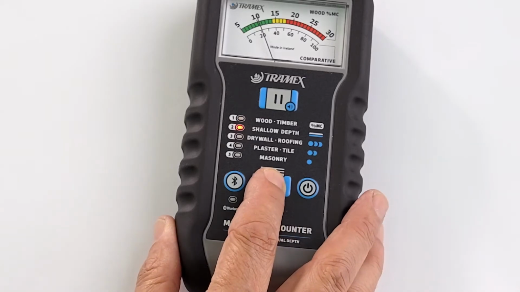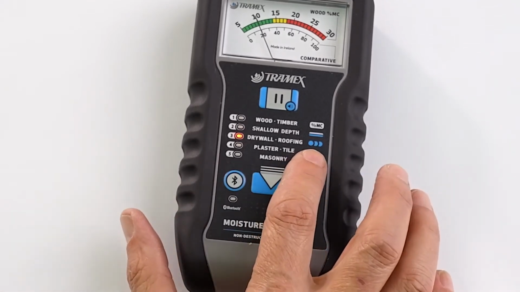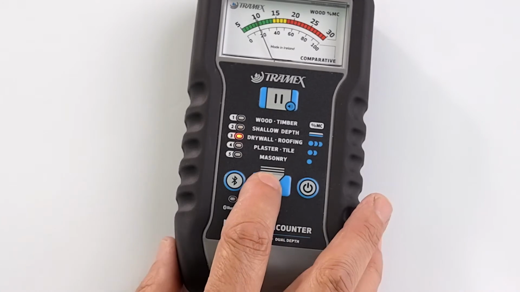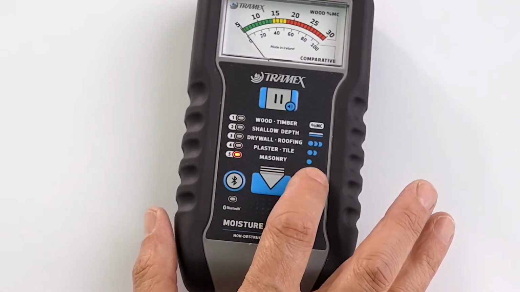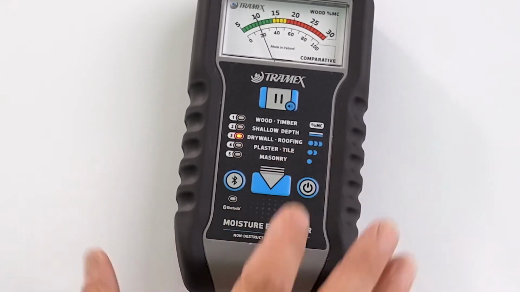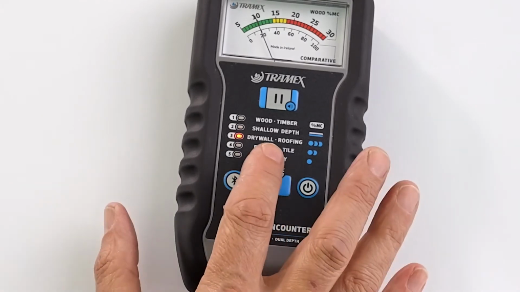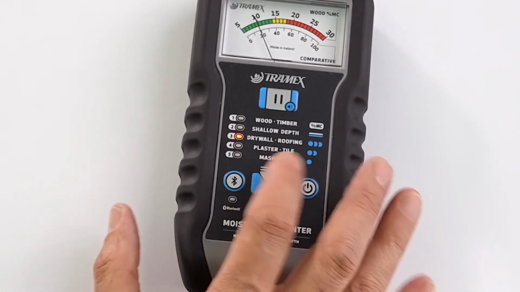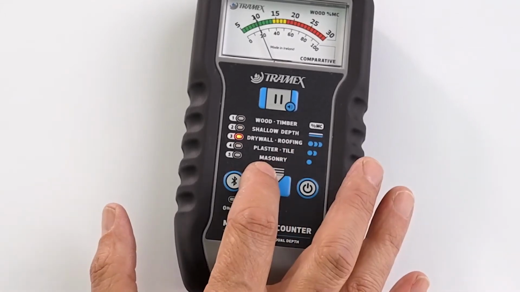Now, we can do this in all the different settings. Drywall, which you'll see has 3 dots next to it, the plaster tile 2 dots, and the masonry 1 dot. Now, what those different dots are just indicating is strength of signal based on density of material. So obviously drywall is not as dense as plaster or tile, which is not as dense as masonry.